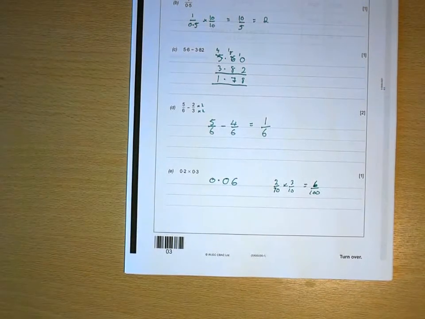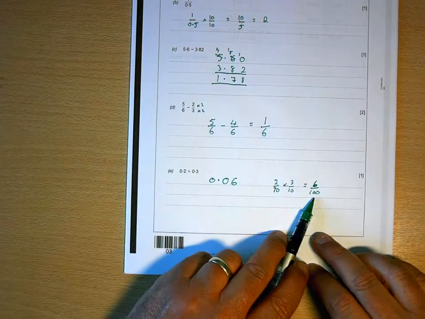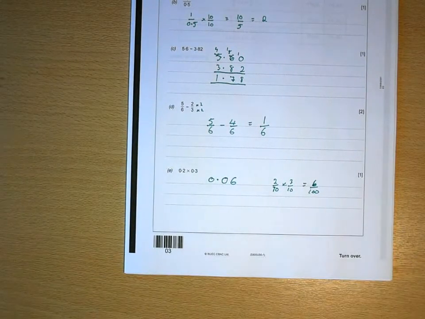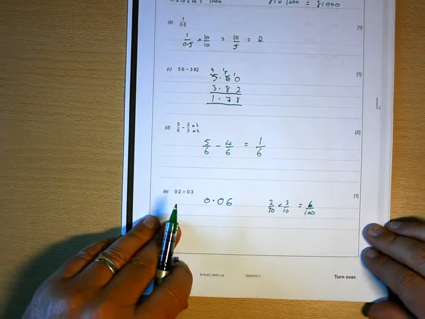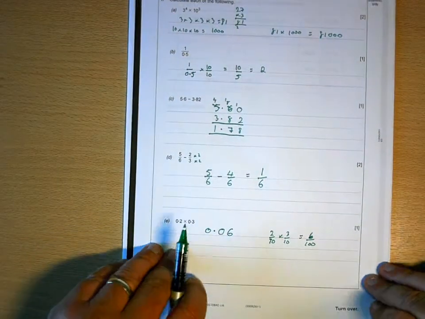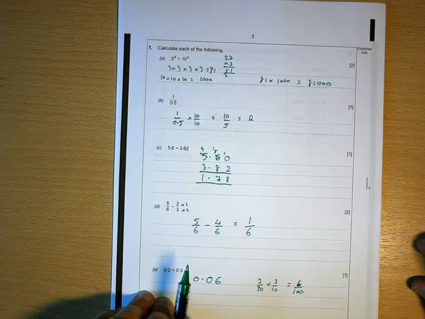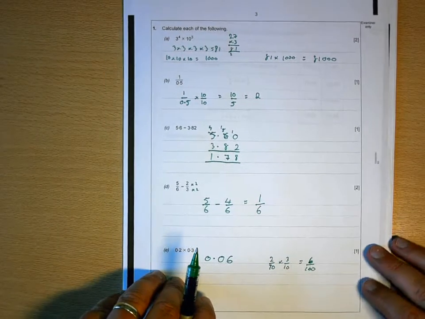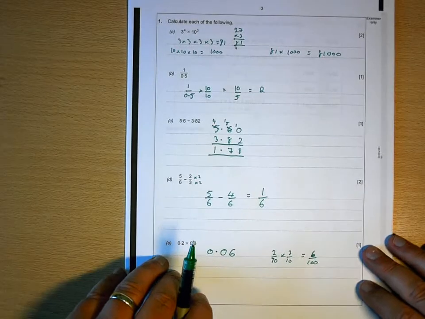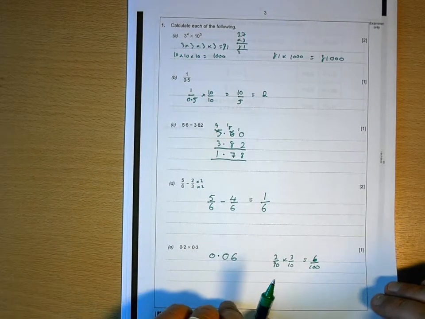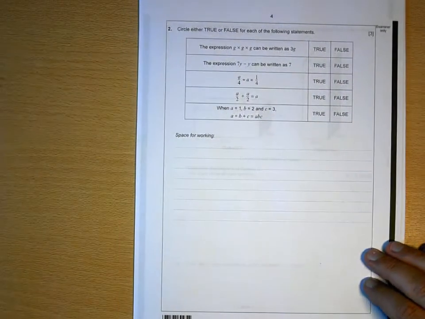And 6 hundredths is the same as 0.06. If you did it that way, you would then need to write it back in the decimal form. Okay, so on that page, 2, 3, 6, 7 marks there already, and if you are aiming for at least a C, there shouldn't be anything on that page that you're uncomfortable with.